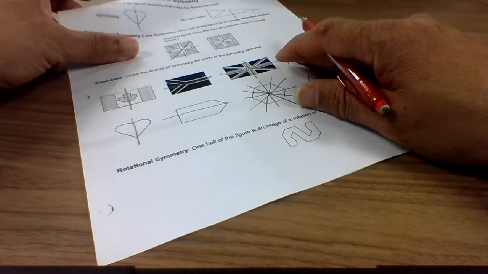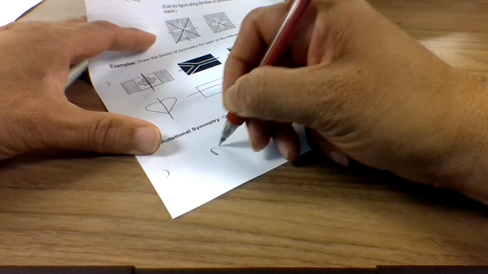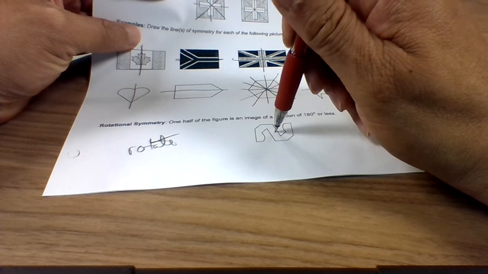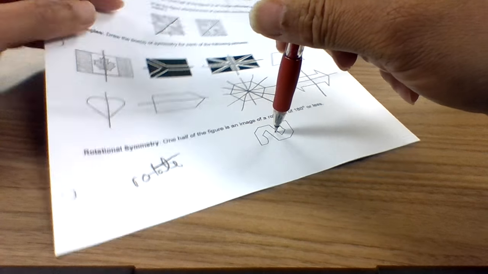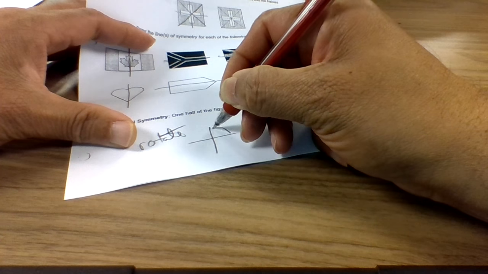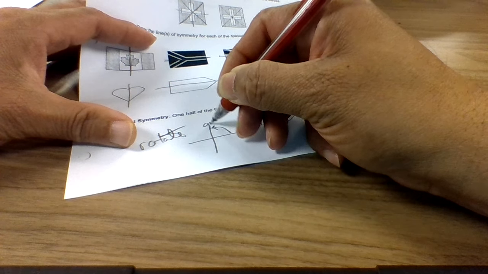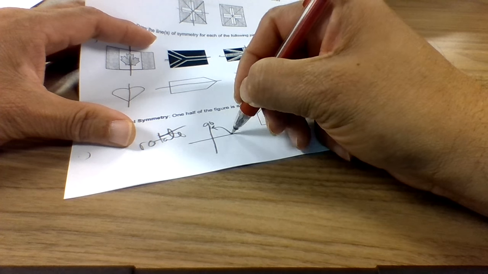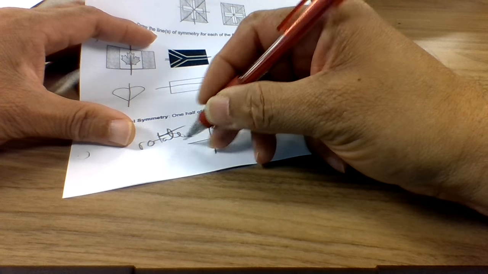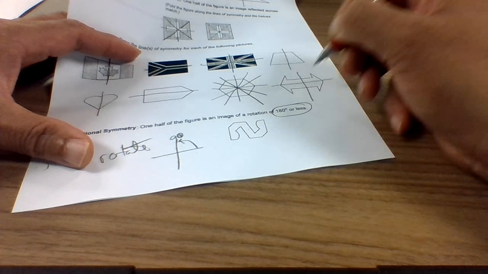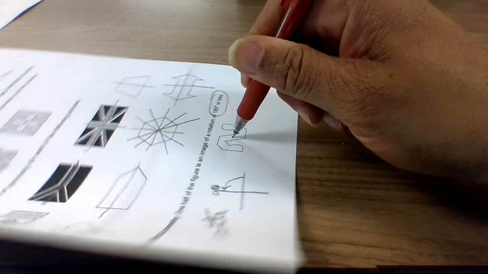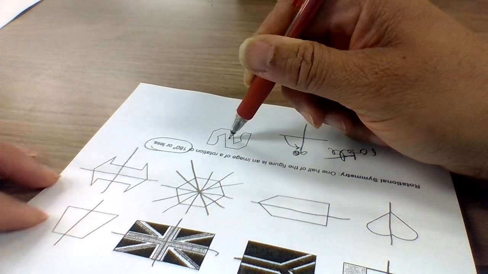So now we have rotational symmetry. So you're going to rotate the object. The best way to do this is to put your pencil or pen right in the center of the object and turn it. So when you turn it, from here to here is 90 degrees because that's a 90-degree angle. And then from here to here would be another 90, 180. So it has to be 180 or less when you rotate it. So this would be an example of 90 degrees, and this would be an example of 180.